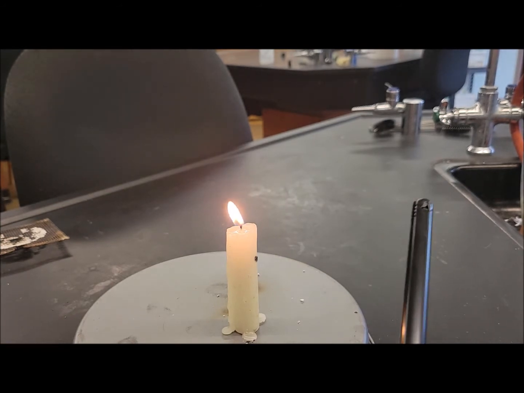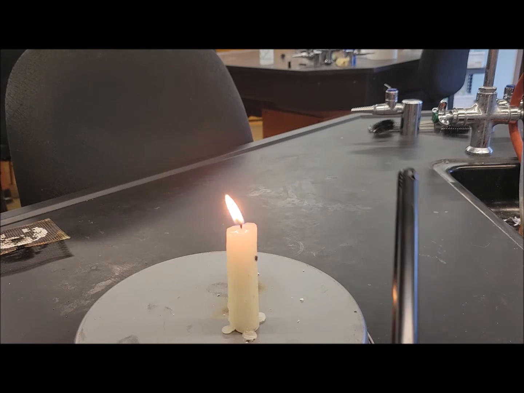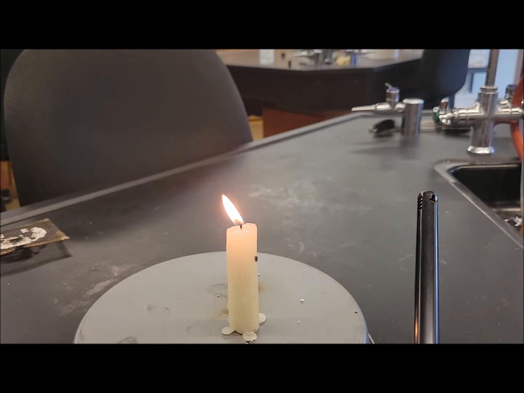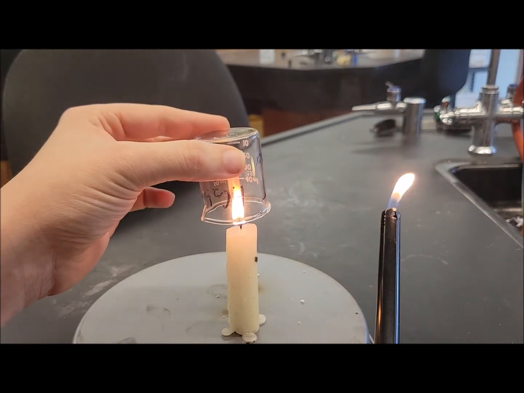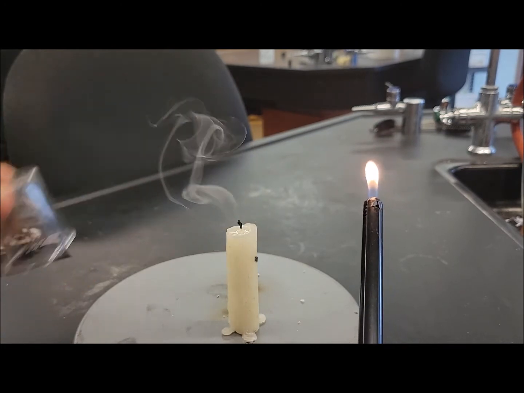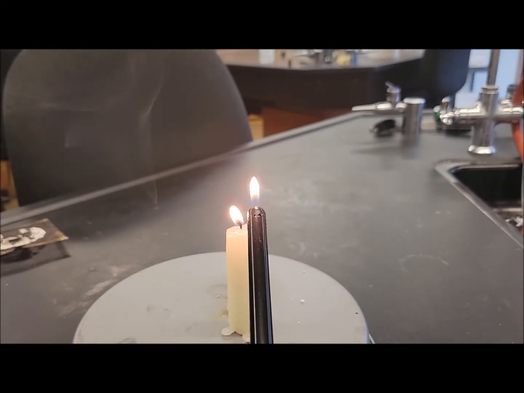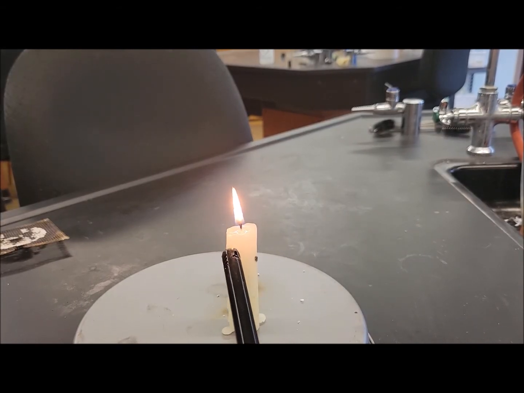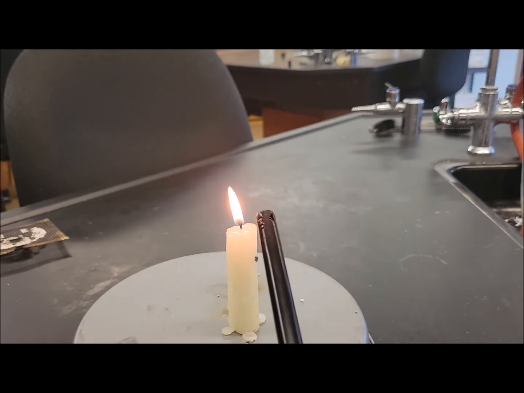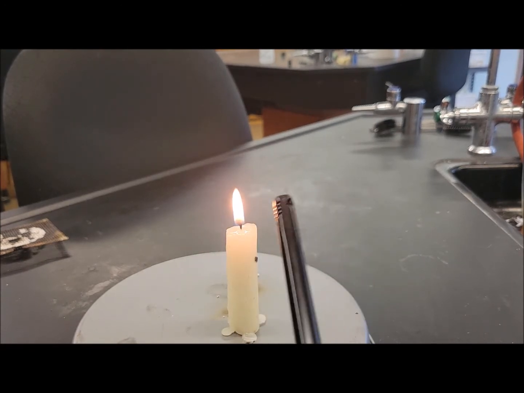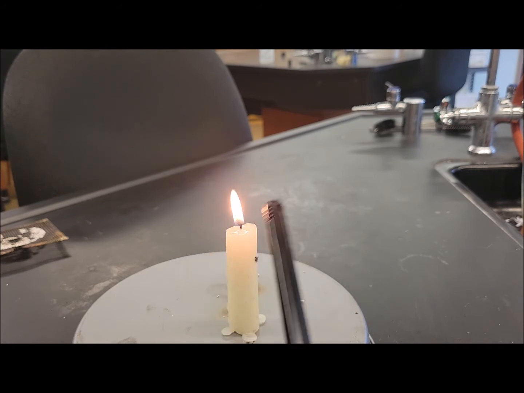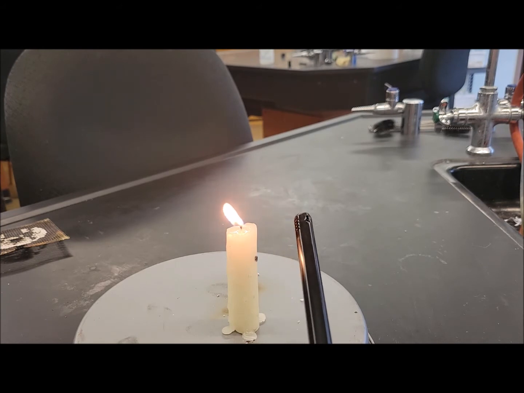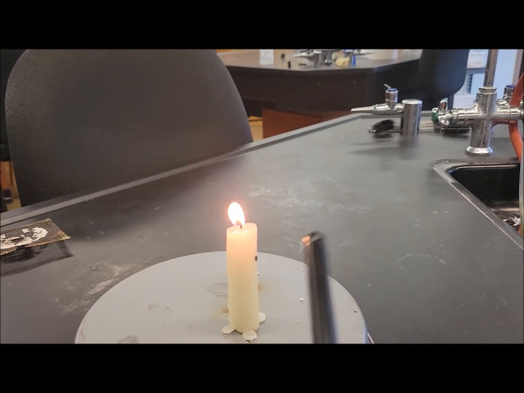I'll do it again. Although I didn't touch the lighter to the flame, it relit. Let's watch. What happened is, as this is burning, the fumes that are generated are combustible, and they followed the lit match, the lighter, down and relit the wick.